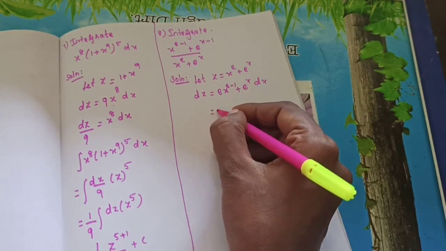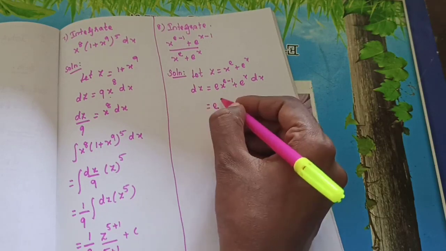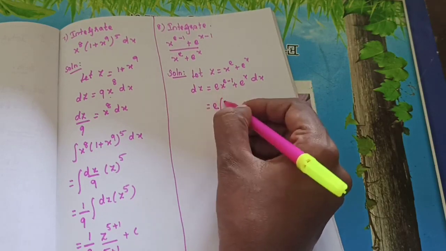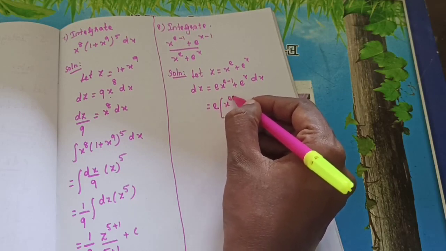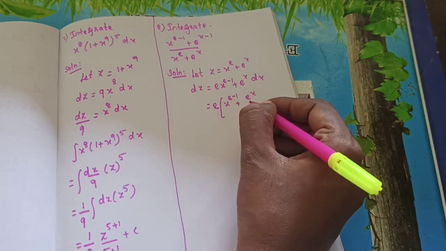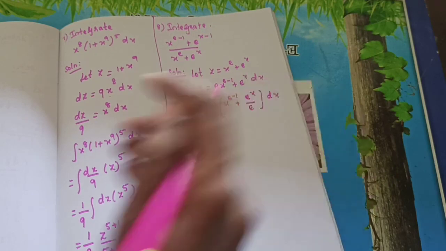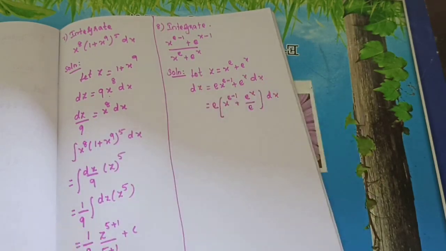That's equal to, what is common here? e is common, so we are going to take e outside from here. If you take e outside, you will get e power x power e minus 1 plus e power x. Here there is no e, but I took e outside, so we divide by e. Understand? What I did is take the denominator value as z. So let z is equal to x power e plus e power x. So dz is equal to, what will you get? e into x power e minus 1 plus e power x dx.